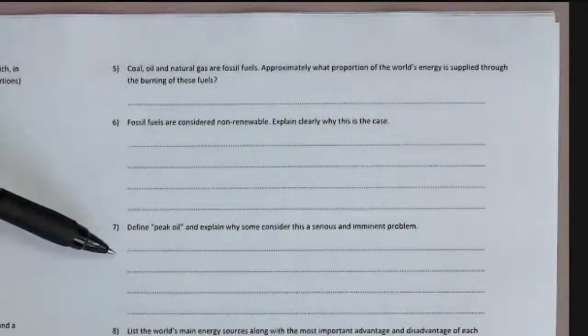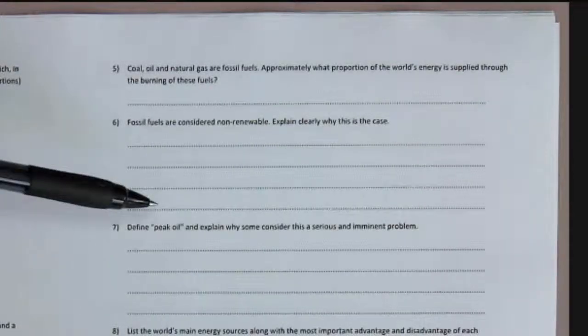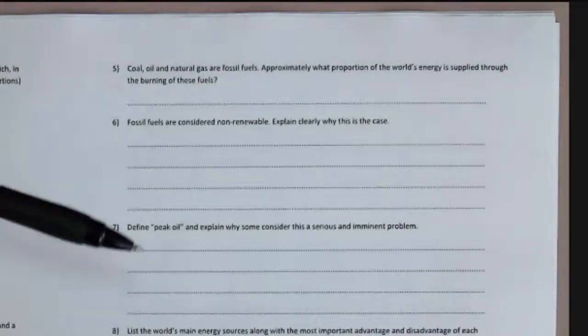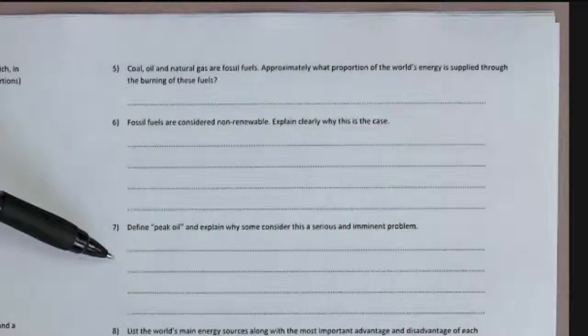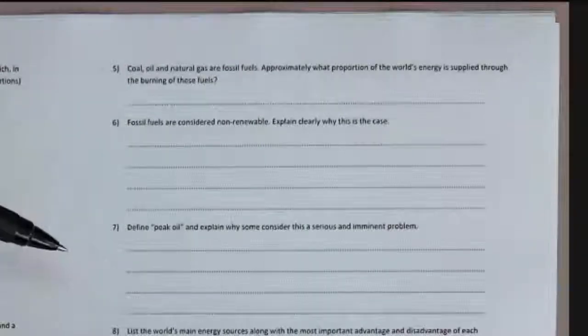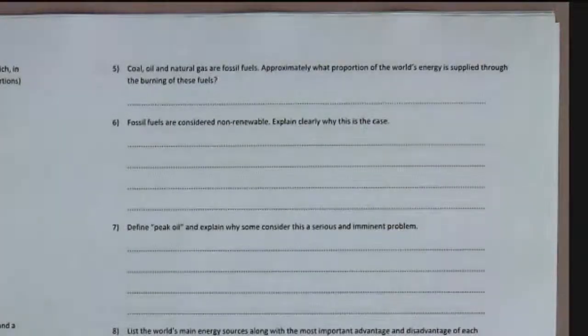Define peak oil and explain why some consider this a serious and imminent problem. So this, again, you can give a very brief answer, and a quick Google search will tell you a little bit about what peak oil is. And it's one of the reasons why we're concerned about fossil fuels. Another reason that we're concerned about fossil fuels, of course, is that burning them causes the emission of a lot of greenhouse gases, but we'll talk more about that later.